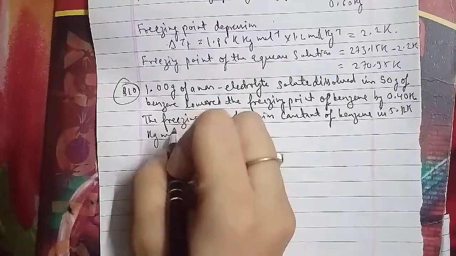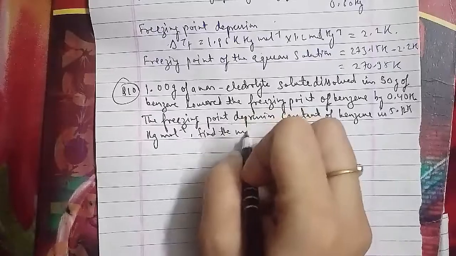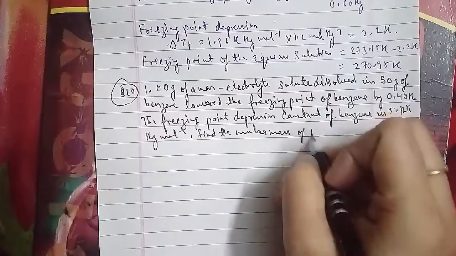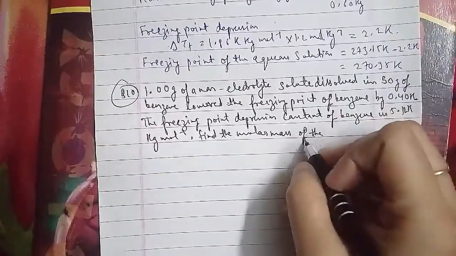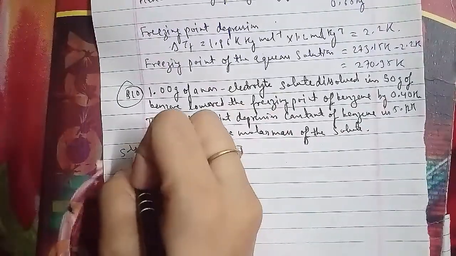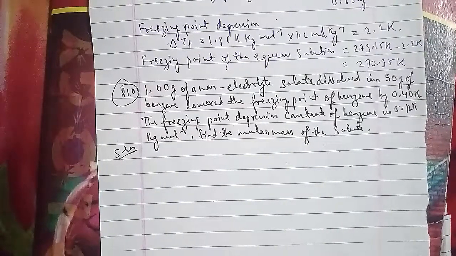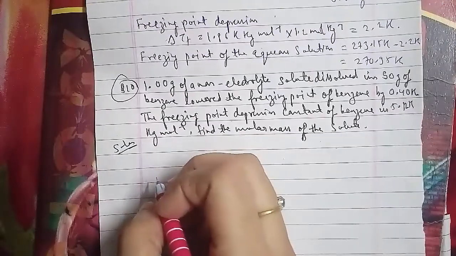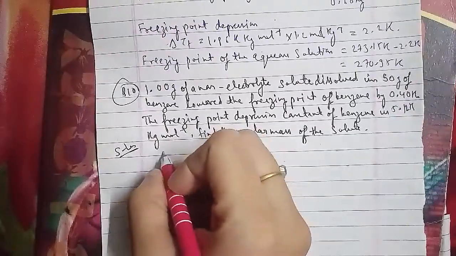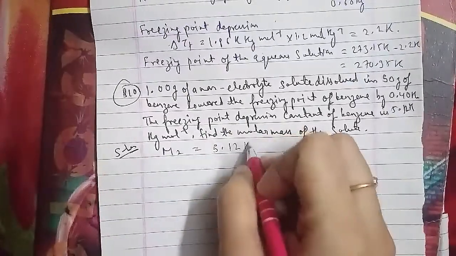In the same case here, we go ahead with substituting the values of the various terms involved, and we get M2 equals 5.12 K kg mole inverse into 1.00 gram into 1000 gram kg inverse upon 0.40 K into 50 gram, and that equals 256 gram mole inverse.